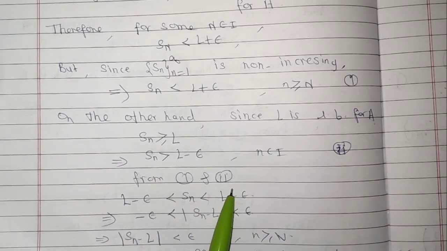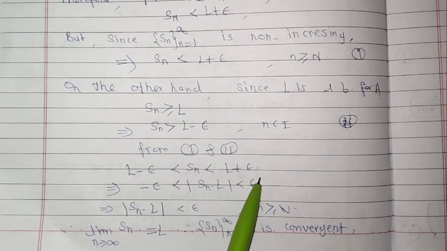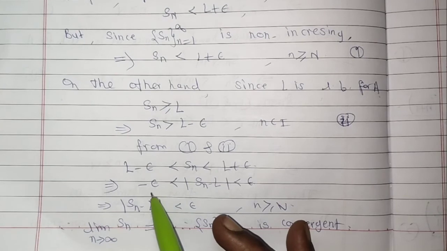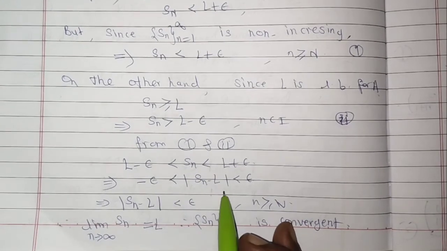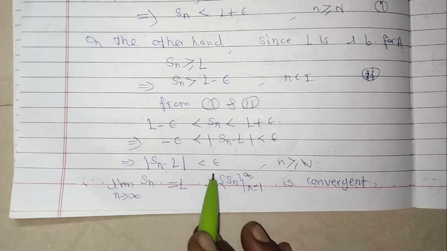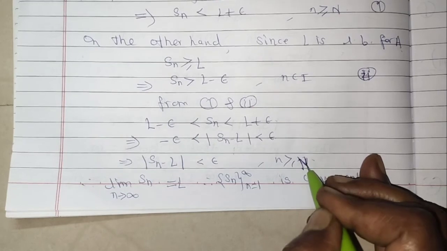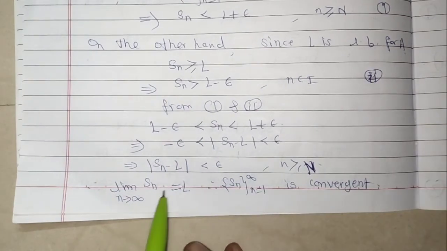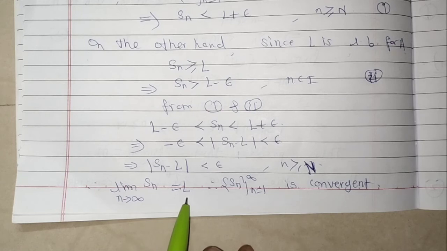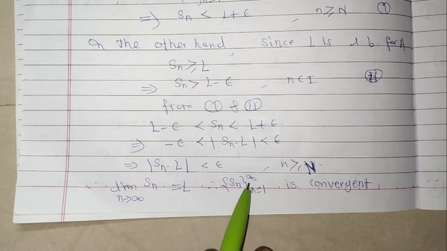From 1 and 2 we get L minus epsilon is less than Sn is less than L plus epsilon. This implies minus epsilon is less than Sn minus L is less than epsilon. That means, by definition, modulus of Sn minus L is less than epsilon for n greater than or equal to capital N. Hence, the limit of Sn as n tends to infinity equals L. Hence, the sequence Sn, n going from 1 to infinity, is convergent.